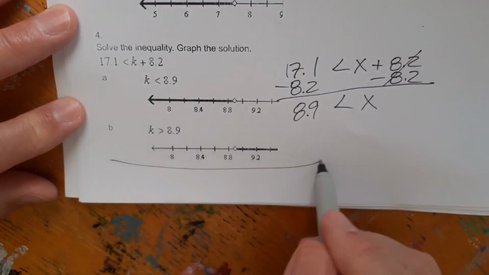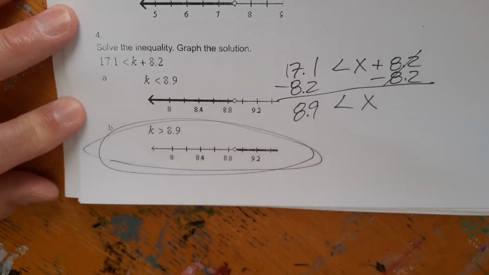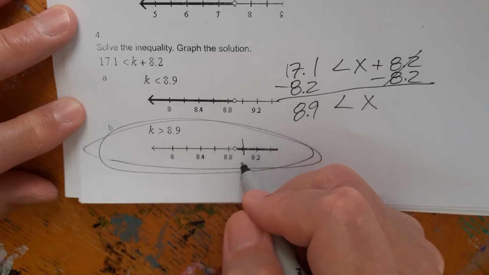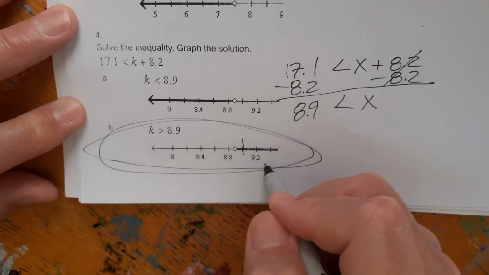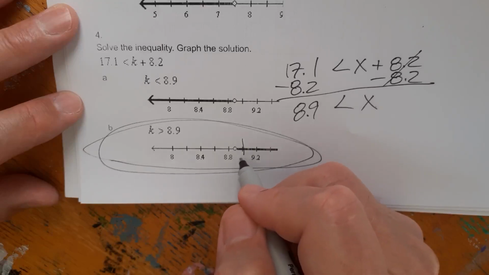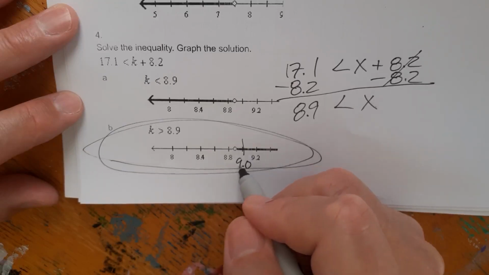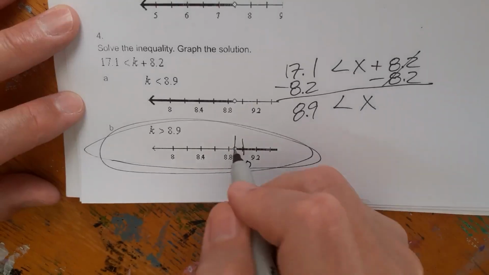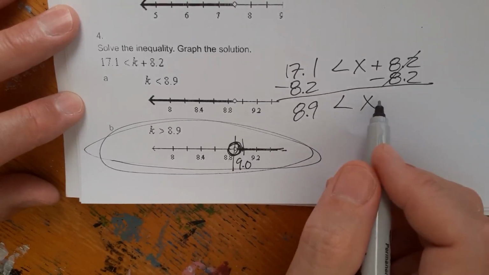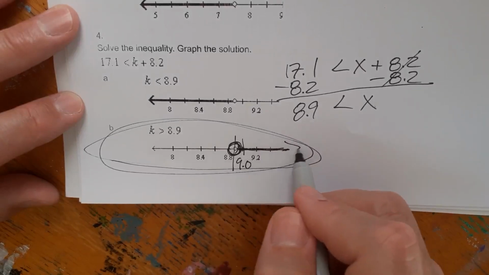That's going to be this one here, it looks like. Okay, so greater than has got 8 point, this must be 8.8, 9.2, this must be 9.0. So 8.9 is right here. It's an open dot because we don't have an equals involved. And it's going everything, x is greater than this. So x is all the way out to here.